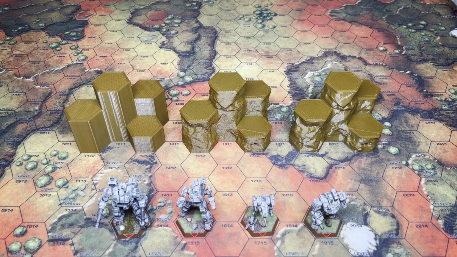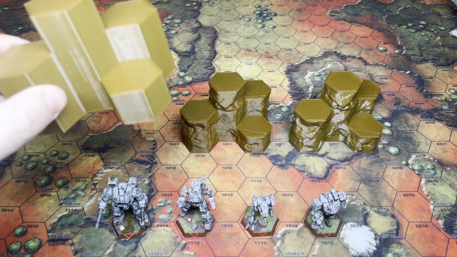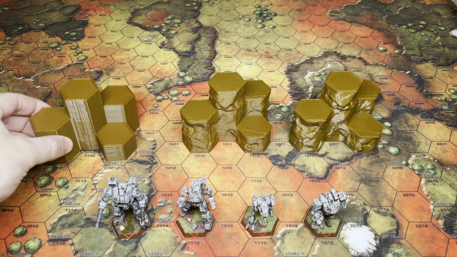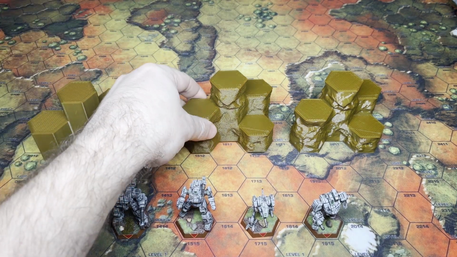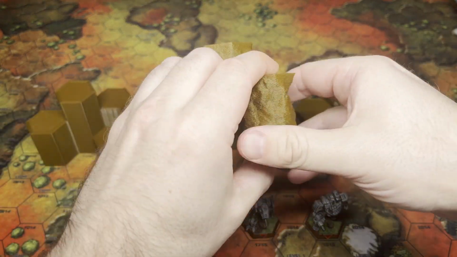So, I have printed a couple of variants of our BattleTech terrain. This one is from my very first video. It is printed with a rough 0.3 mm layer. This one is with a fancy fuzzy skin modifier. It has a very interesting surface, as you can see.